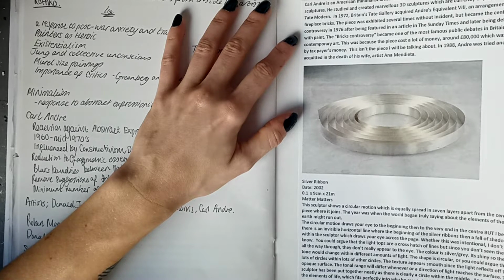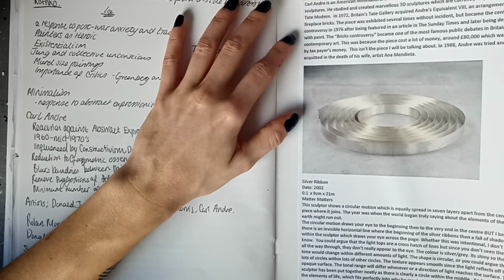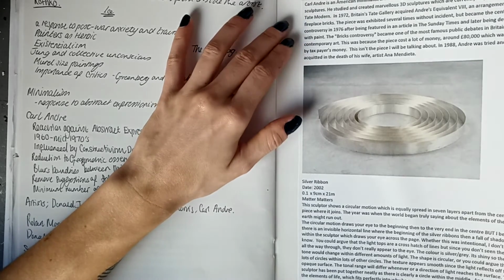This isn't the piece I was... Okay, so I think what's going on here is that there's two different arguments.